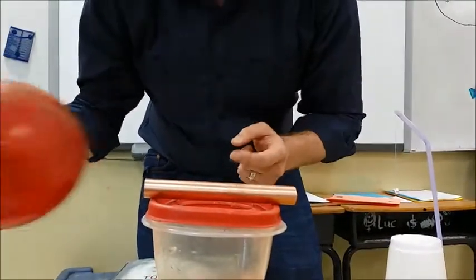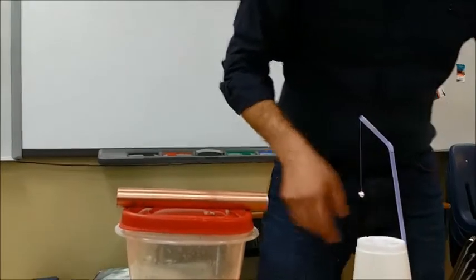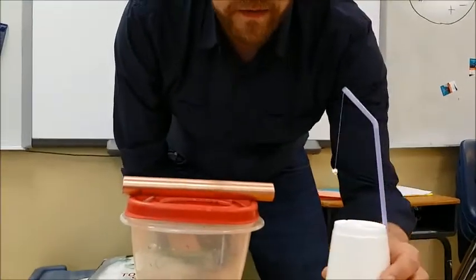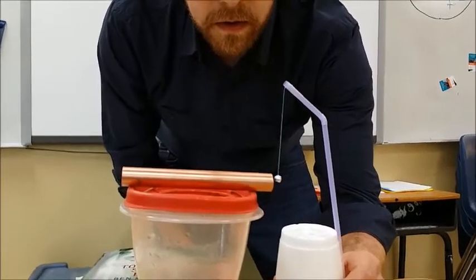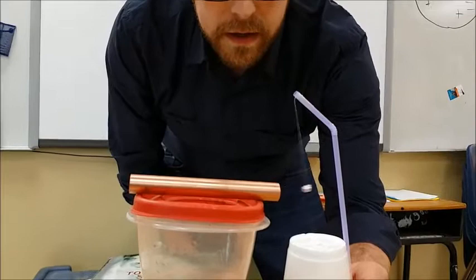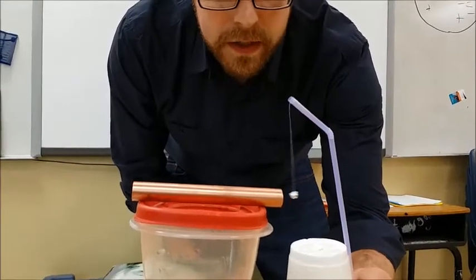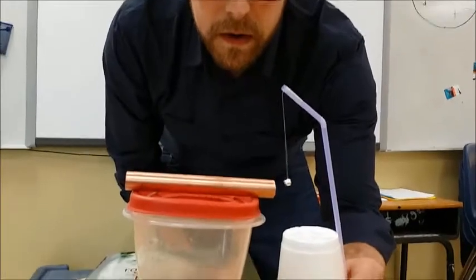There was a tiny snapping sound, and I think I got a shock. When we hold the ball to it now, there should be a slight reaction. Once again, it's attracted to the copper. And then when it touches, it starts to repel from the copper.